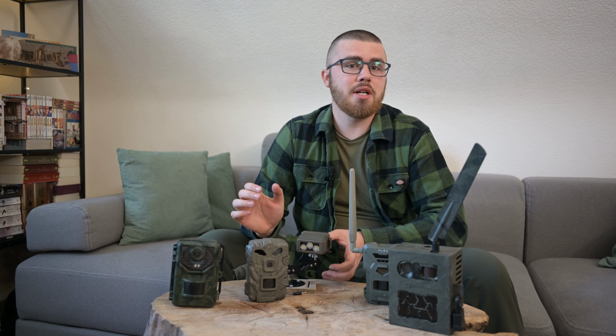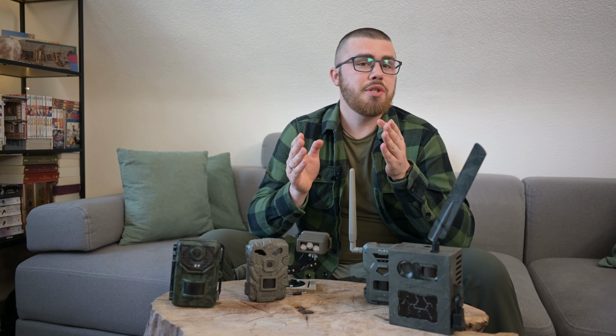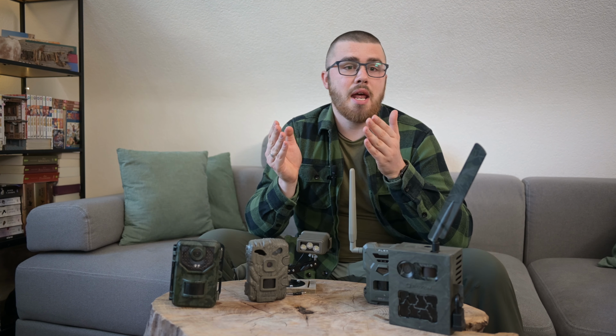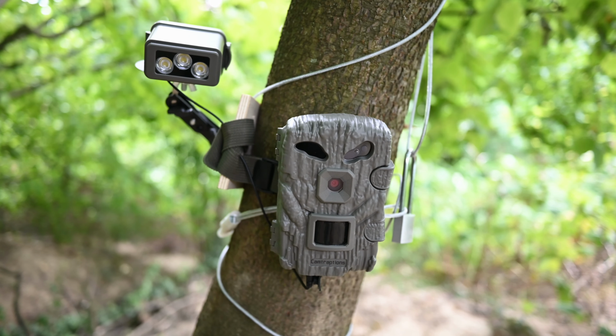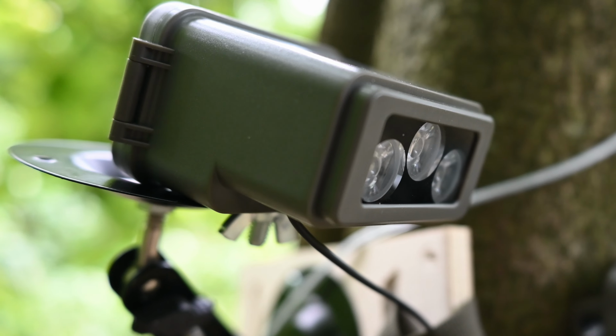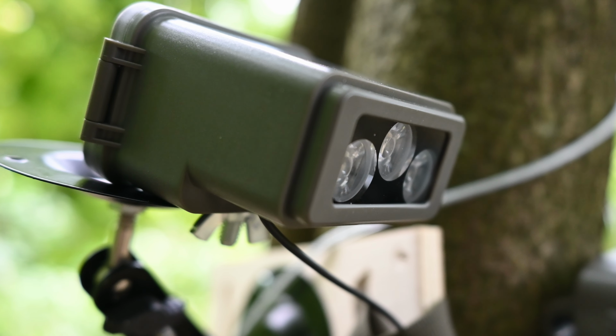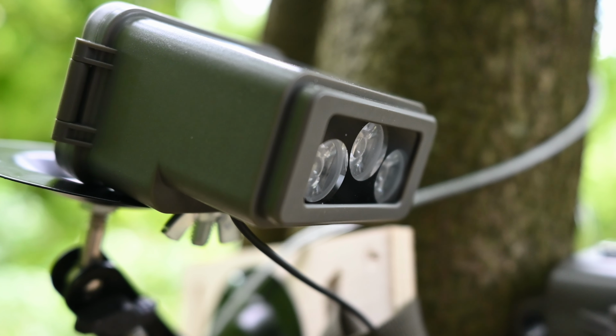All other trail cameras work with infrared, which is not visible to humans and most animals. This makes it very useful for invisible observation, but the videos don't look particularly nice. These white light trail cameras either have a flash or, like these ones I have here, an LED, suitable for color recordings.